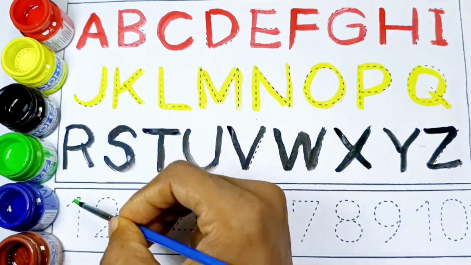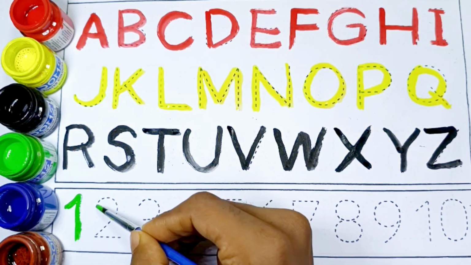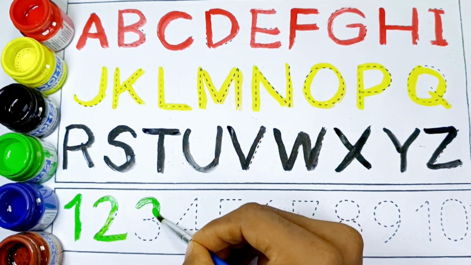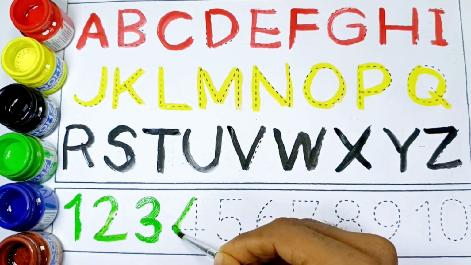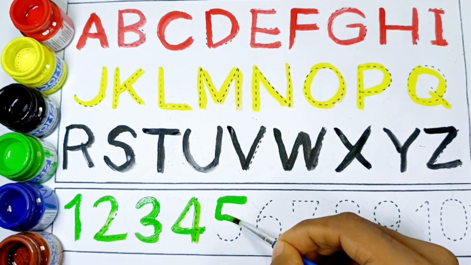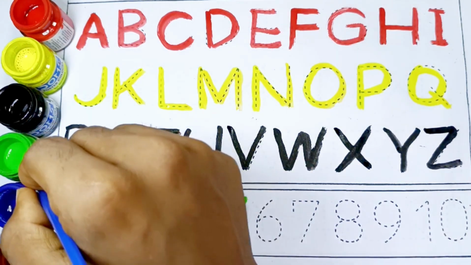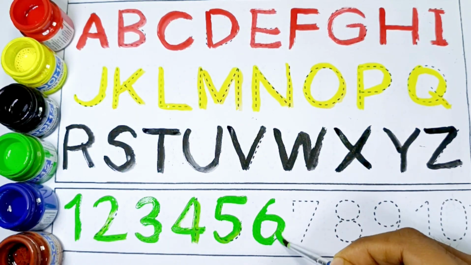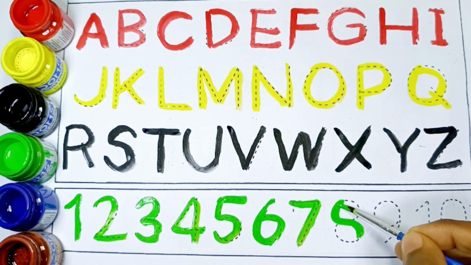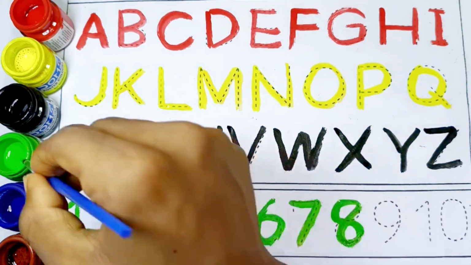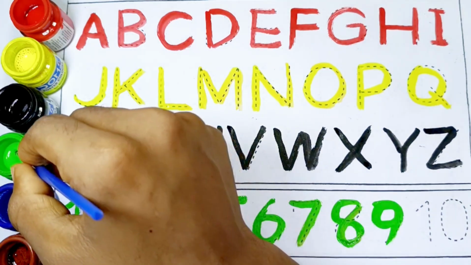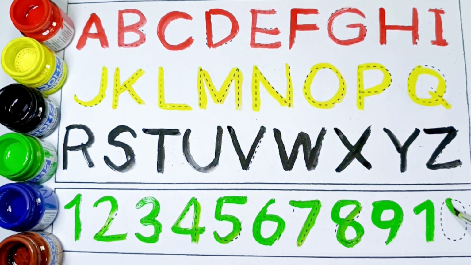1, 2, 3, 4, 5, 6, 7, 8, 9, and last you draw 10.